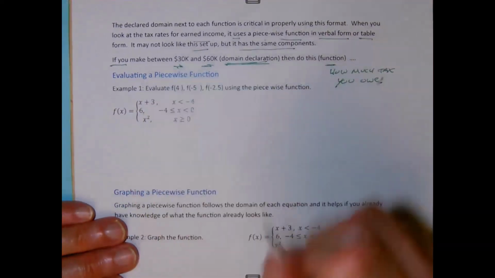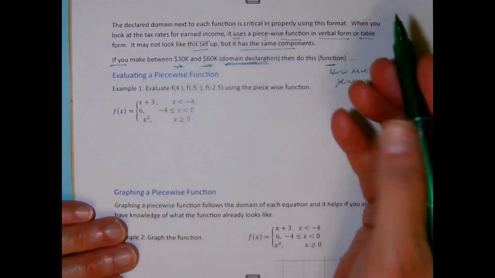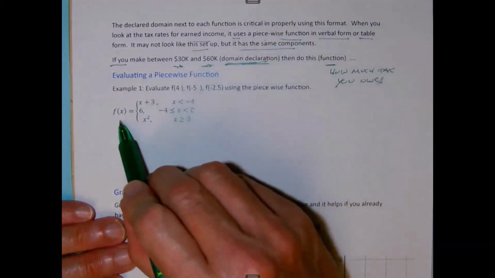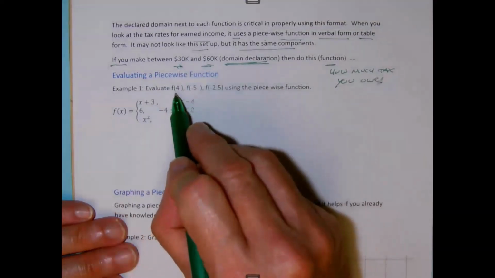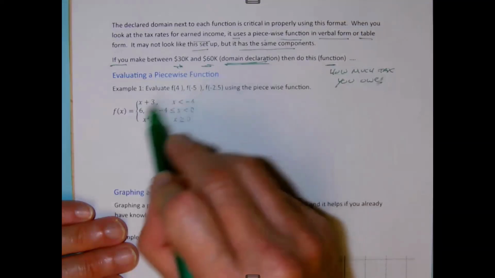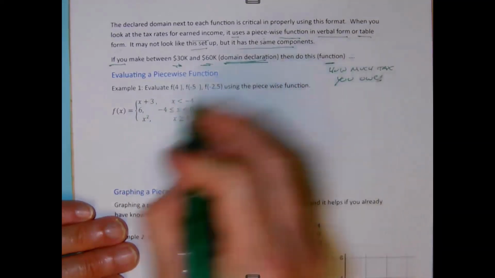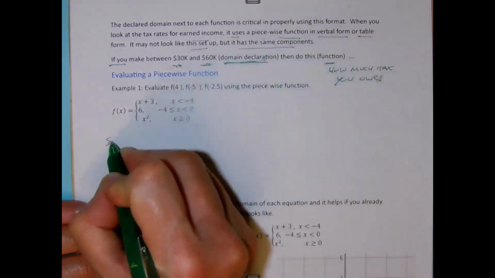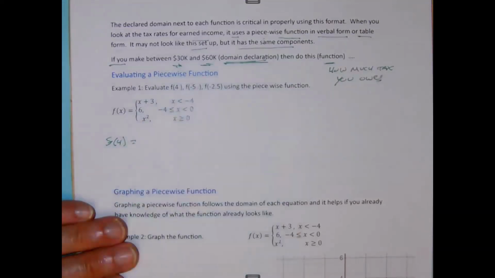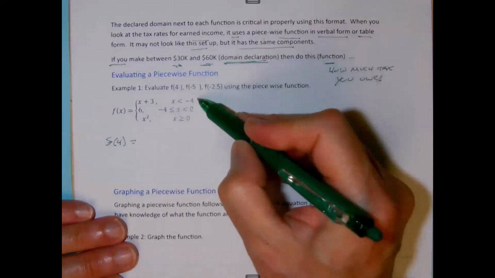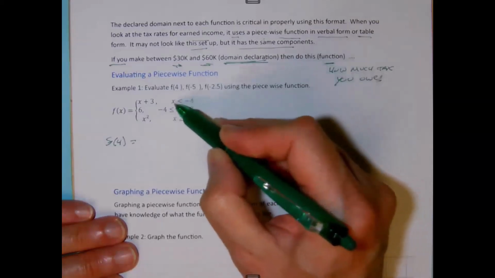So let's look at an example here, evaluating a piecewise function. Here's my function, f of x. Here are the three equations that I have. And if I want to evaluate, for example, this function at f of 4, what do I do? Well, I figure out where 4 is.